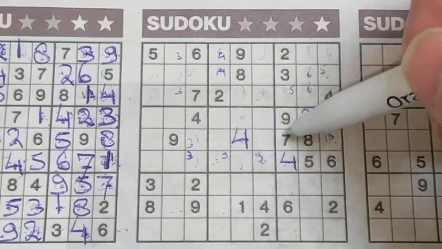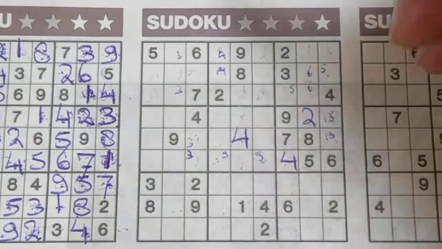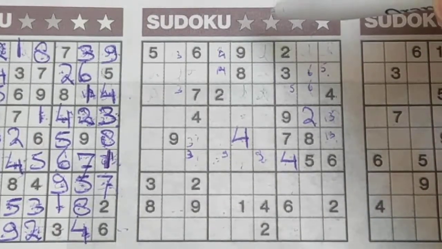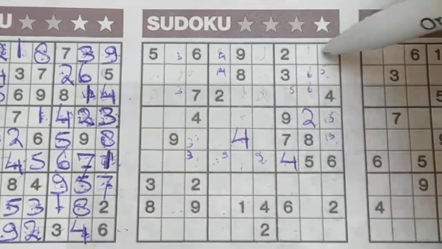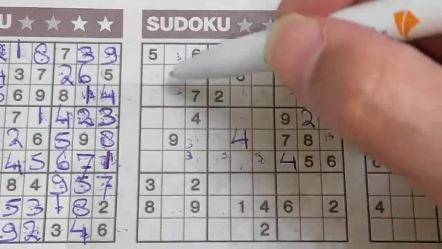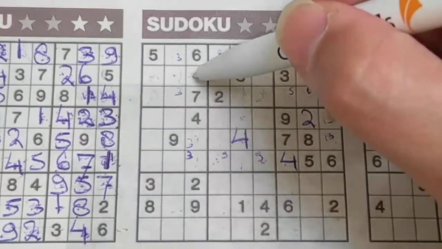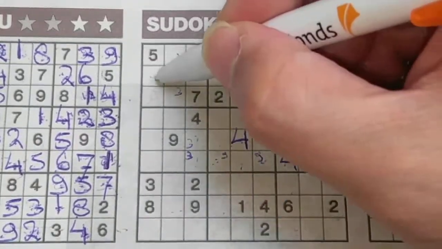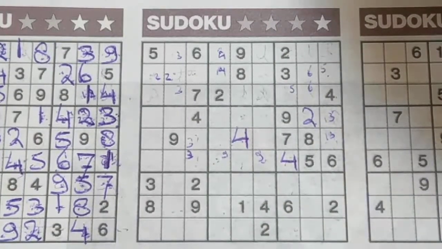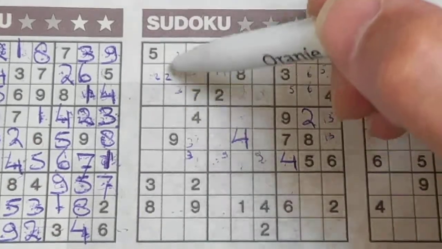The 8, ooh, also difficult, the 8. 2 in this row, 2 in the third row, so in the second row, we have 3 places for the 2, but I see here 2, so the 2 should be there. How about the 8?